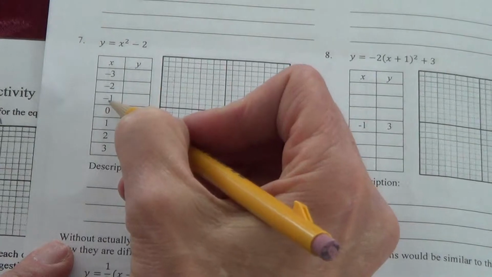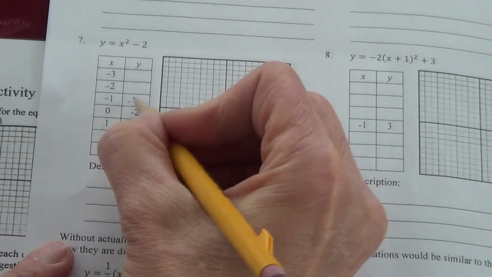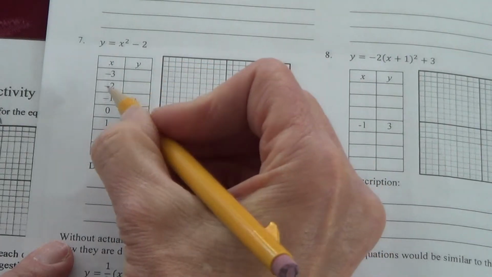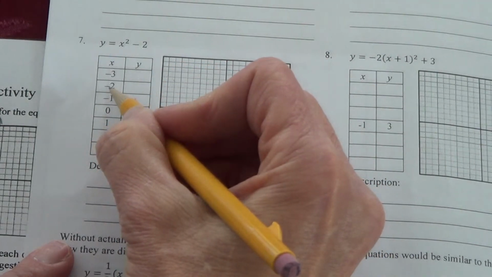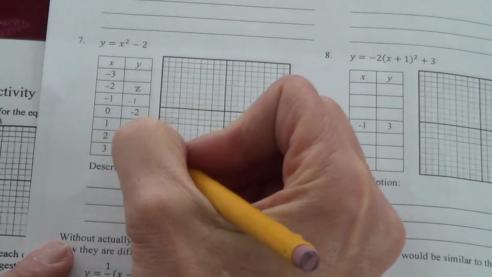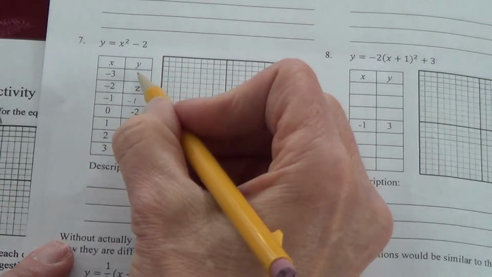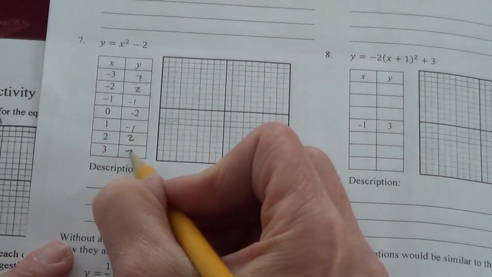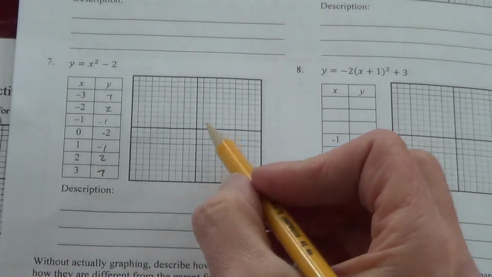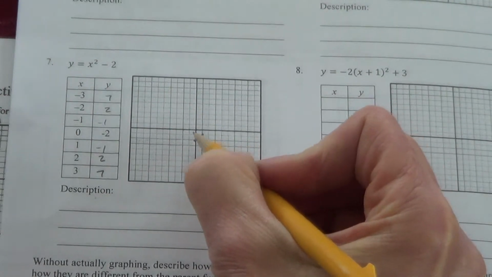So now we have -1 squared is 1, -2 is -1. -2 squared is 4, -2 is 2. And -3 squared, 9, -2, 7. So let's go ahead and fill in this one.